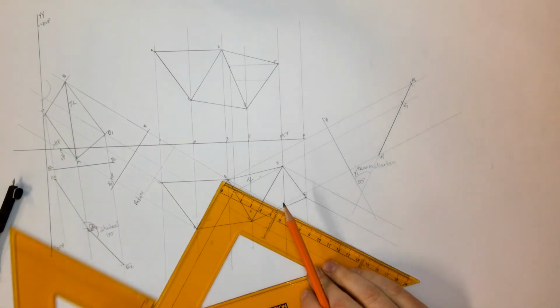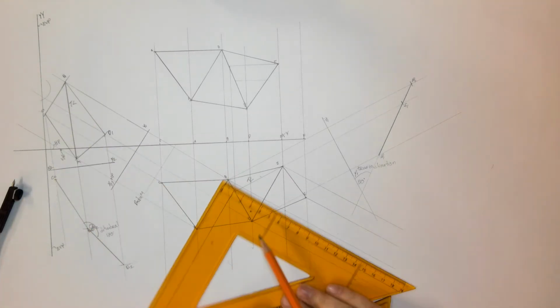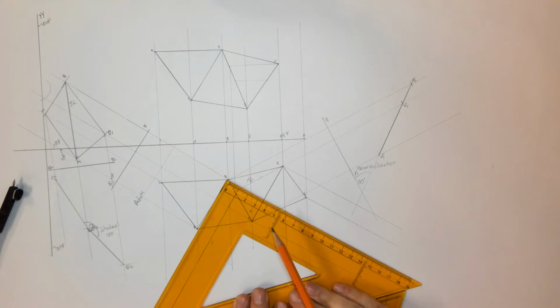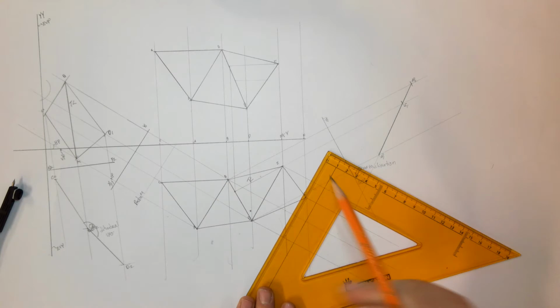And then the x2, y2 line perpendicular to them, or x1, y1 line rather, perpendicular to them, because it's your first auxiliary.